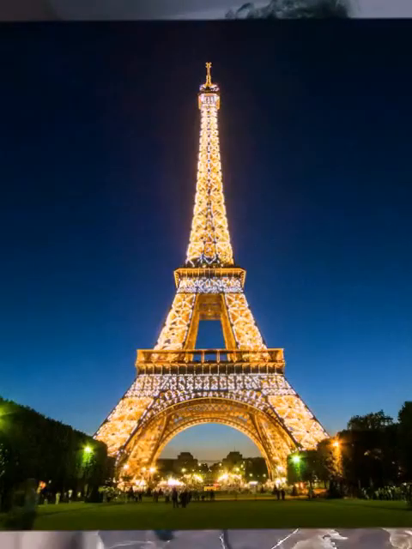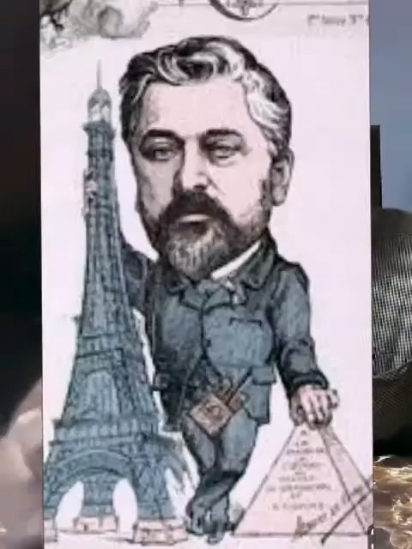Now when I ask you to imagine Italy, or France? Okay, let's imagine France, or Paris. Let's stick to Paris now. What comes to your mind? Is it the Eiffel Tower? Yes. Gustave Eiffel was the person who designed this marvelous, attractive tower, the Eiffel Tower.